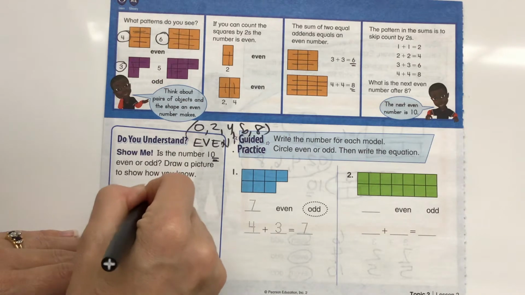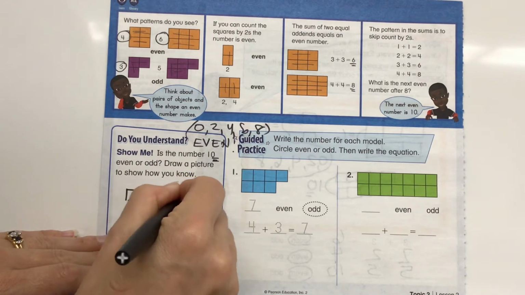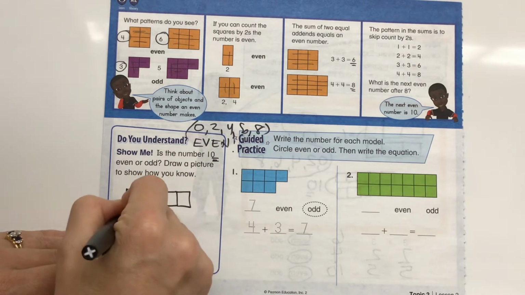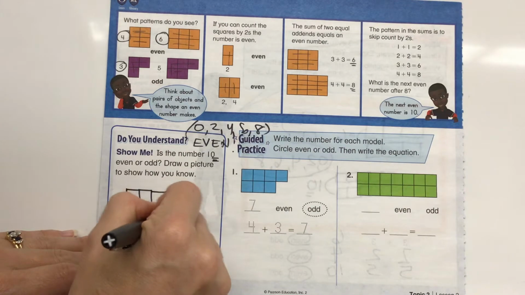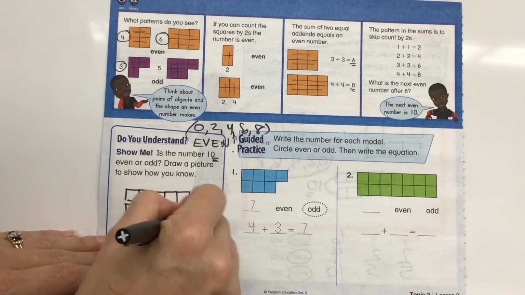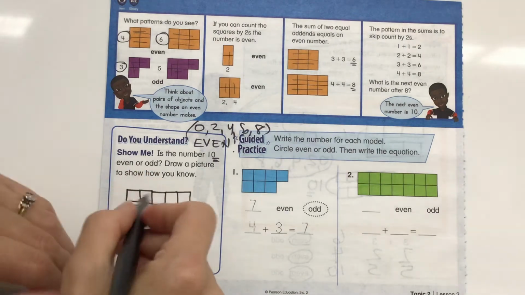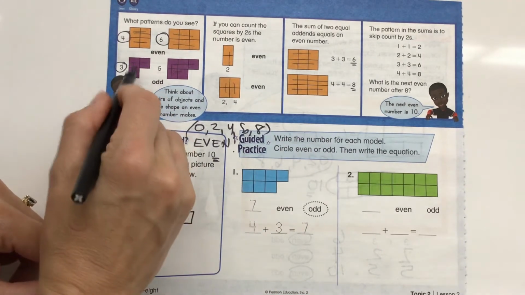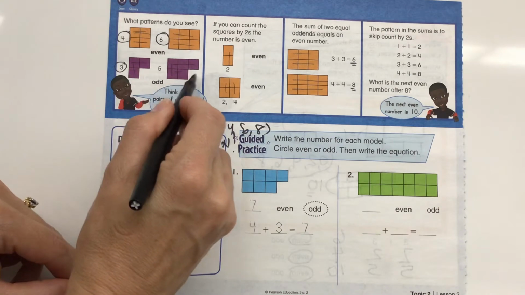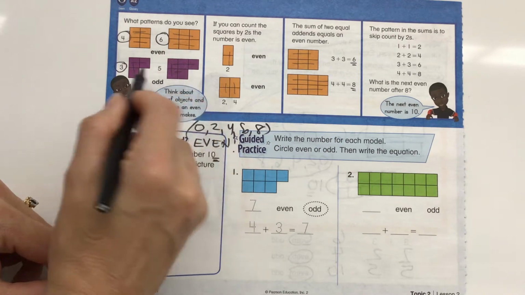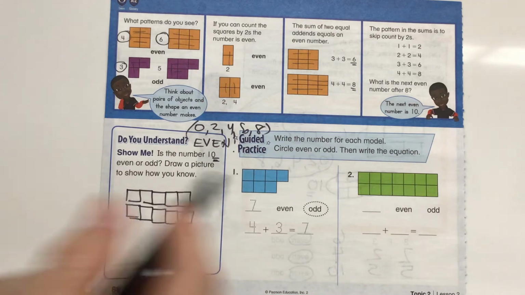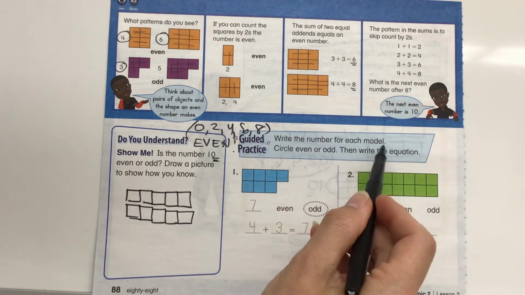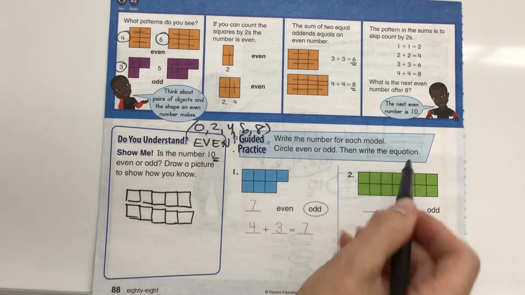1, 2, 3, 4, 5. And 1, 2, 3, 4, 5. So I know that two groups of 5 equals 10. And see, these are equal. They're the same. It's not odd. We don't have an extra little square where we don't have a block to go. They're even. So we're going to write the number for each model, circle even or odd, then write the equation.